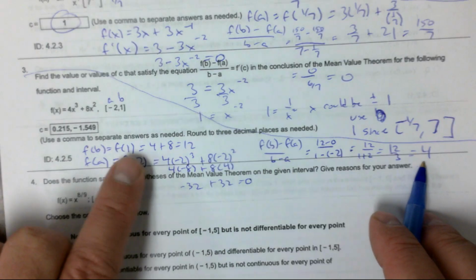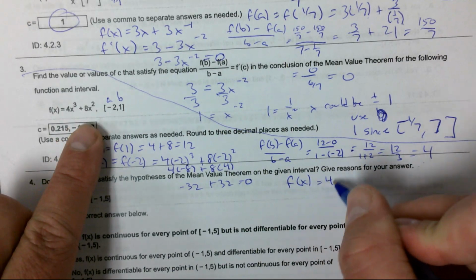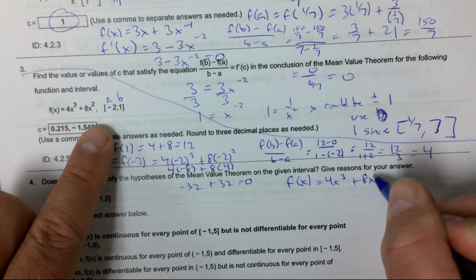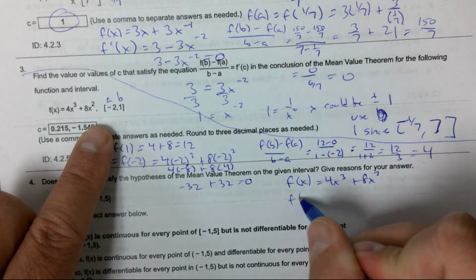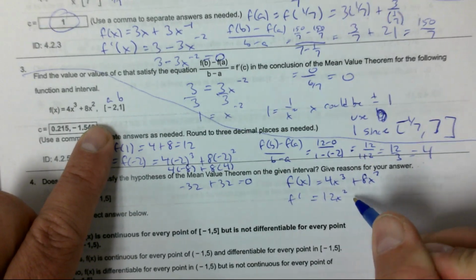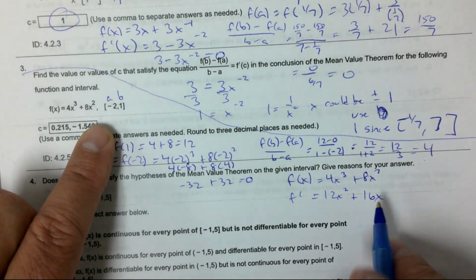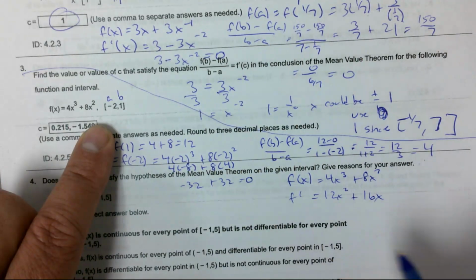Now, the next step is you have your function 4x cubed plus 8x squared. That tells us that the derivative would be 12x squared plus 16x. Now what we do is we set that equal to 4.